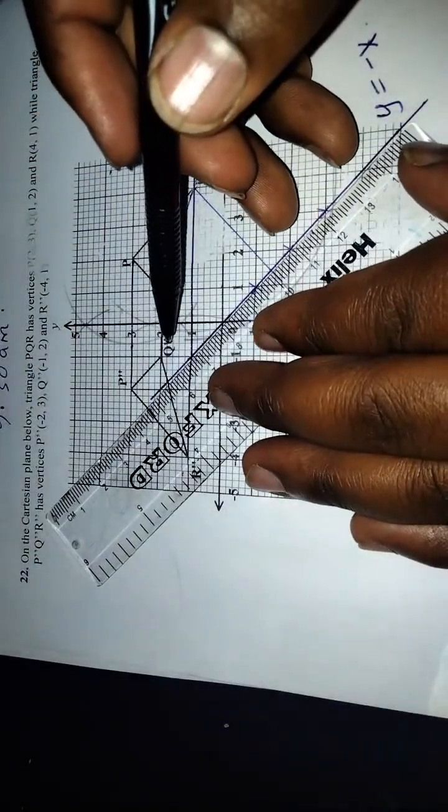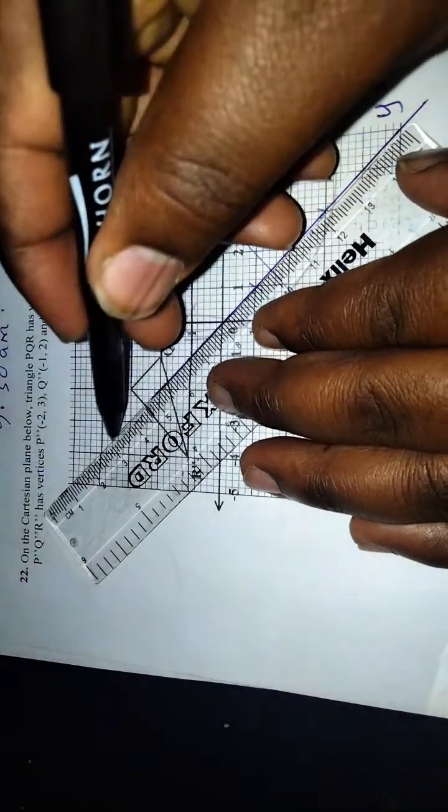I do the same for Q and for P. At P, to the mirror line, I drop a perpendicular. Let me extend the mirror line. At P and Q, I will do the same.